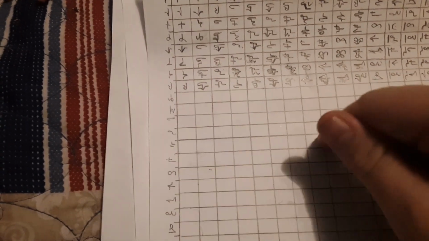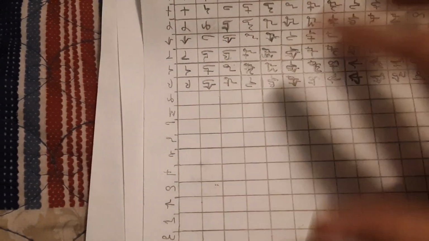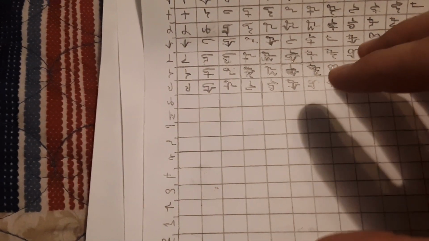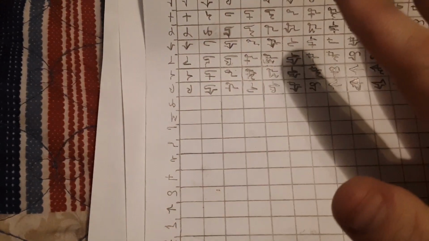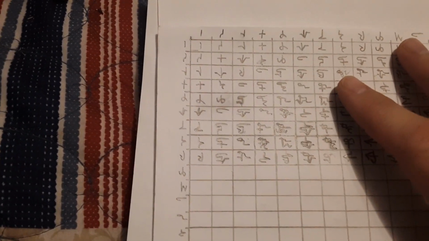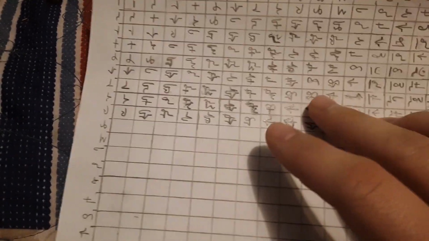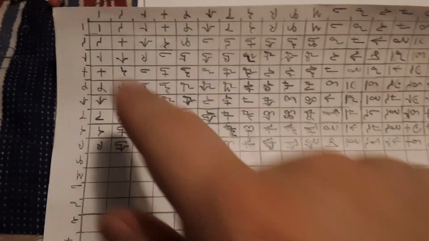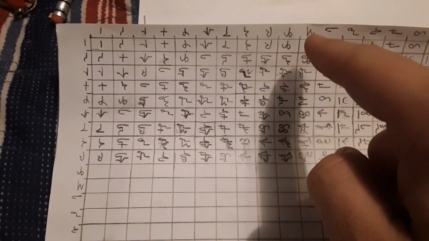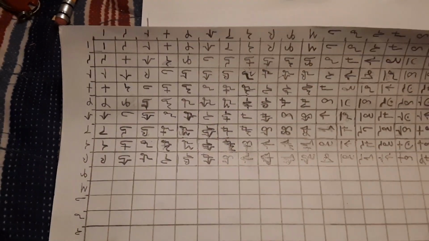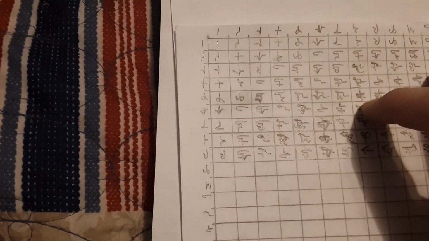It has some of the characteristics of both, and some of these patterns are very easy to memorize. Basically, when we're dealing with the 1 through 11 group, everything is a base 12.